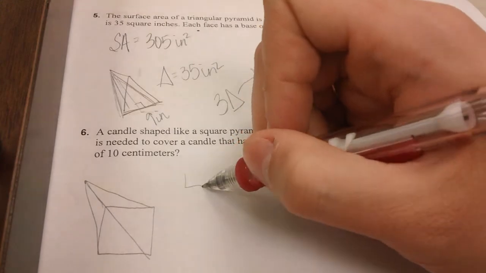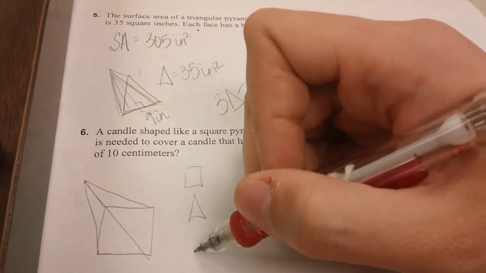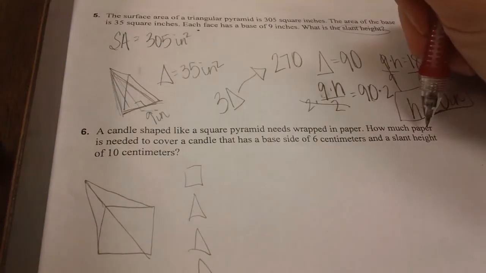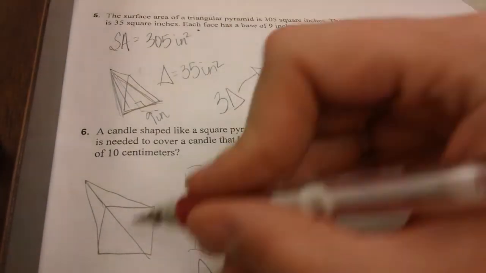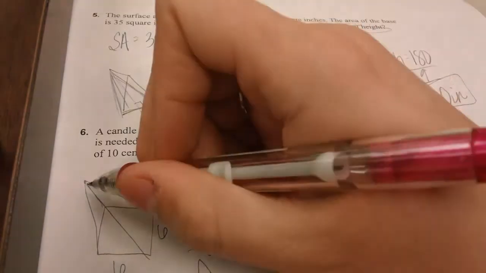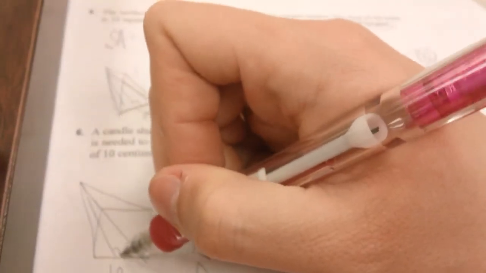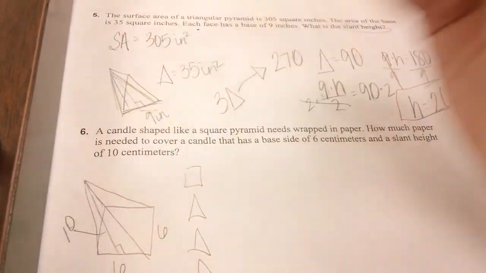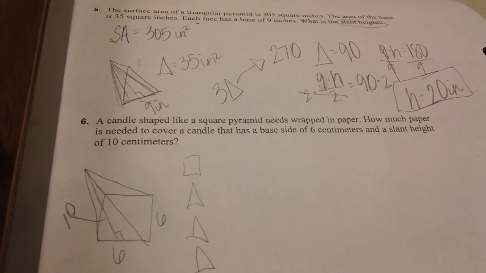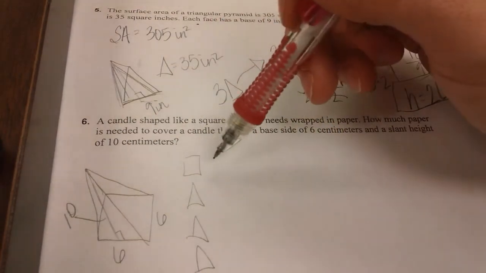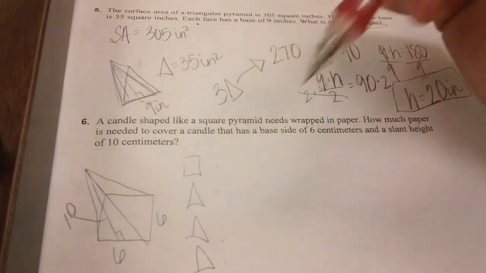We have a square and 4 triangles. It has a base of 6, so each of those sides is 6, and a slant height, which is this guy, of 10. And we want to know how much paper to cover, so that's just surface area. Find each of the surfaces and add them up.